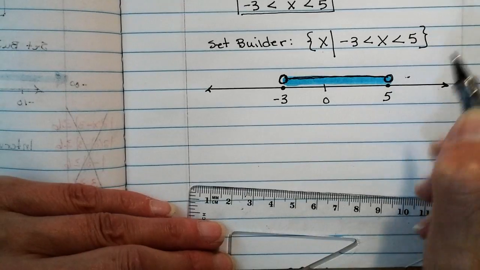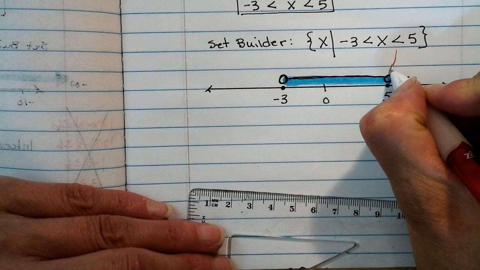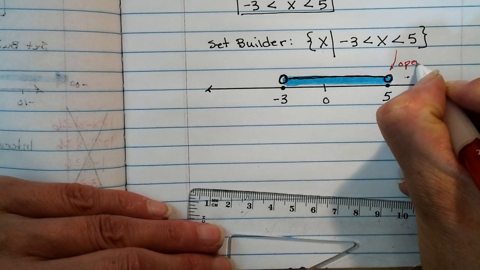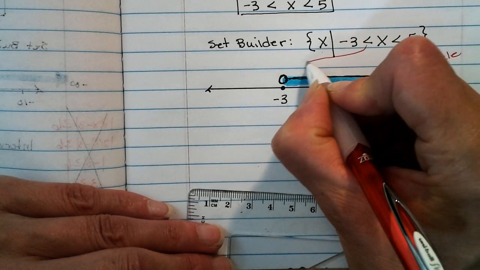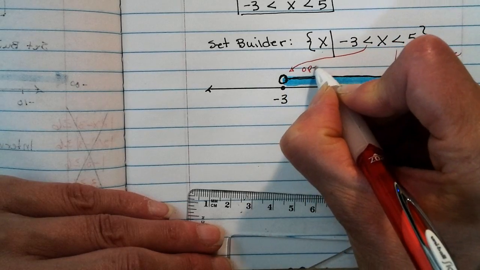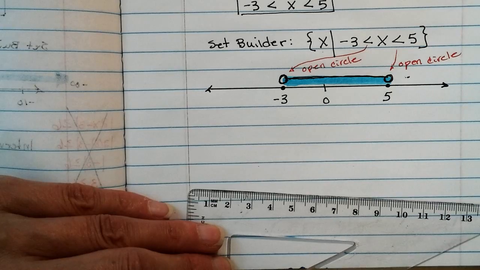I'm going to write a little note here that this here means open circle, and that is an open circle because there's no equal sign.